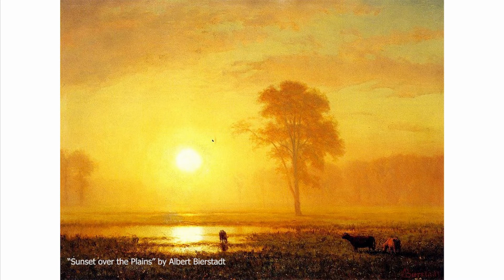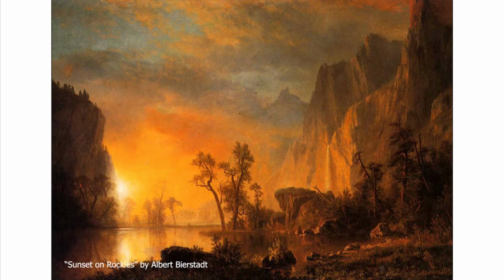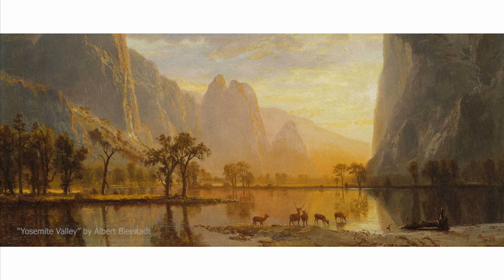Let's take a look at our first painting today, which is Sunset Over the Plains. The second painting we're going to look at is Sunset on Rockies, and the last painting we're going to look at is Yosemite Valley. I don't know how you guys pronounce that one, but it is also a very beautiful painting.